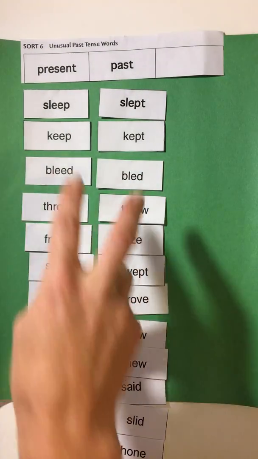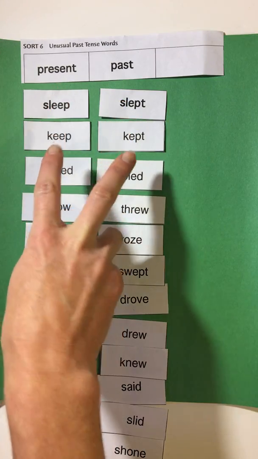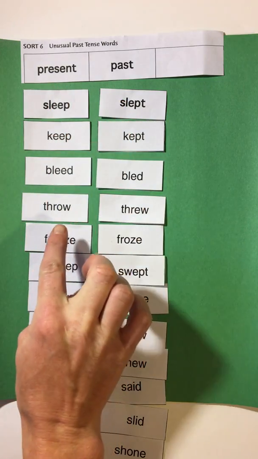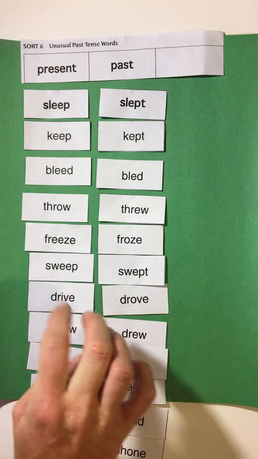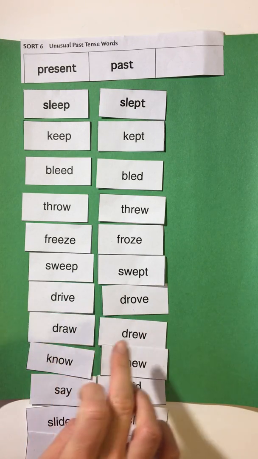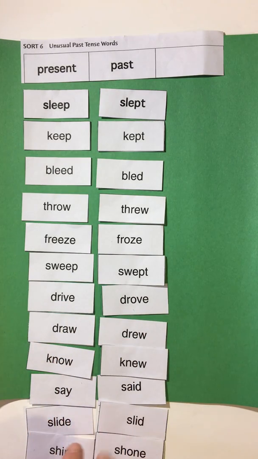Okay, let's double check this. Sleep and slept, keep and kept, bleed and bled, throw and threw, freeze and froze, sweep and swept, drive and drove, draw and drew, know and knew, say and said, slide and slid, shine and shone.